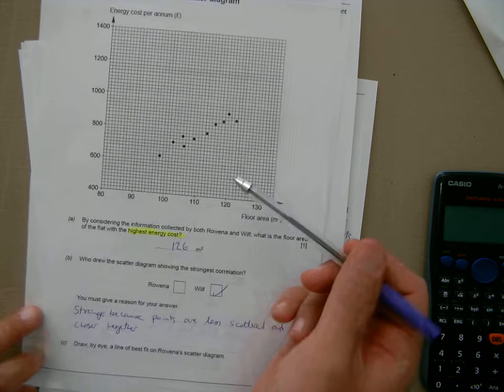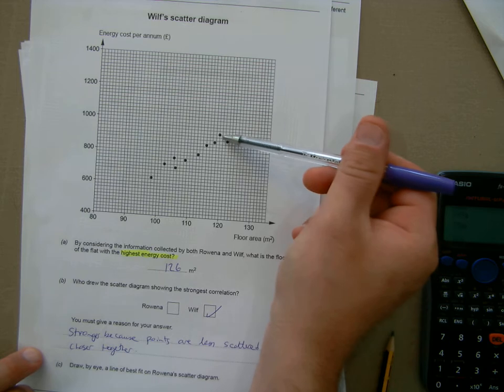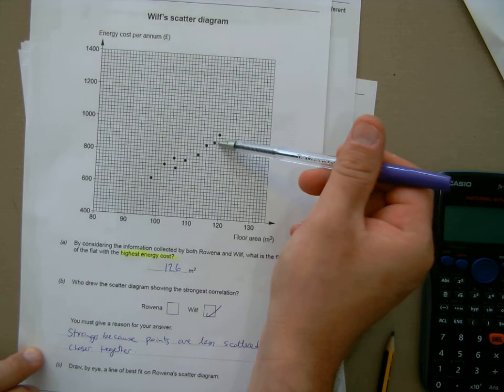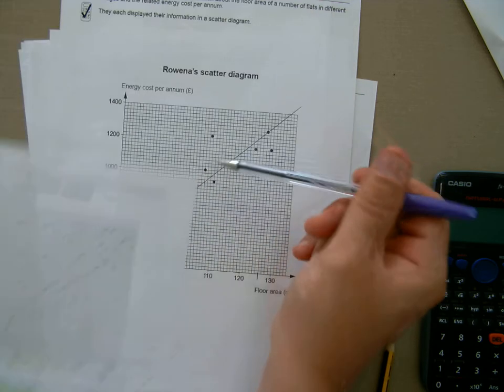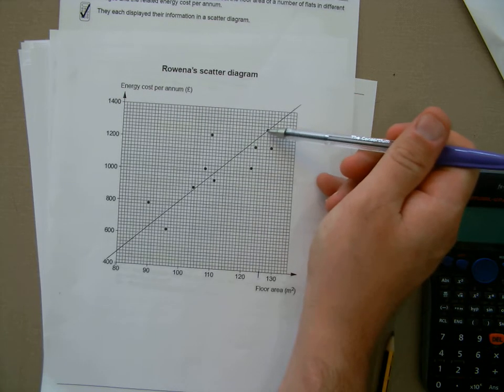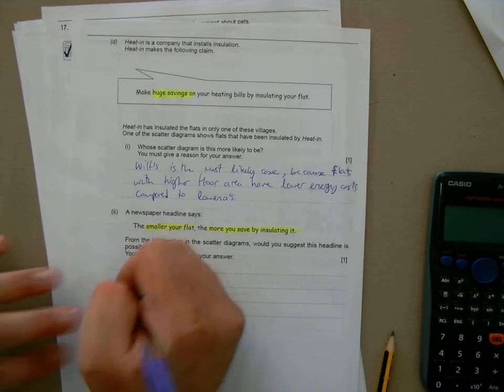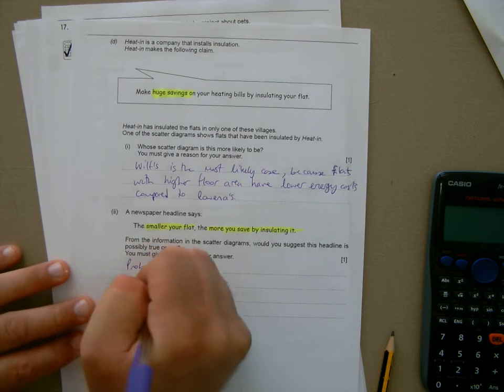You're actually making greater savings for the higher floor area, because for the higher floor area you're only paying around 900, whereas in Rowena's you're paying an awful lot more, around the 1300 mark for those high areas. So I'd say probably not.